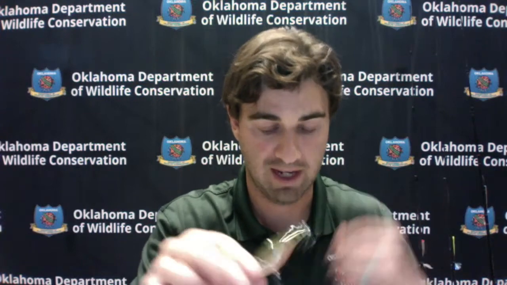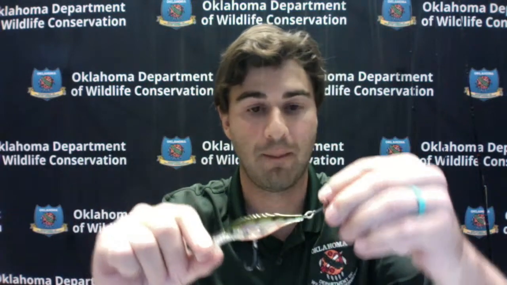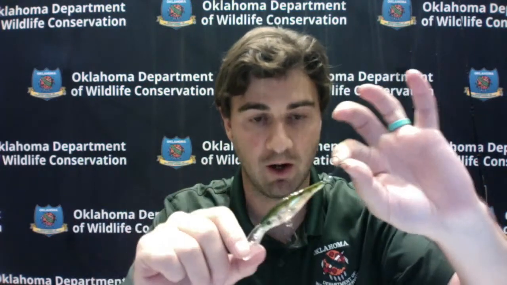And a good thing to do with any of your crankbaits, and again, it's always a good idea to be able to bang these into the bottom. What I'll do with these baits is I'll remove the front treble hook right here, just get rid of that. I just pull that right off. And then on the back one, you can leave this treble hook on if you want.